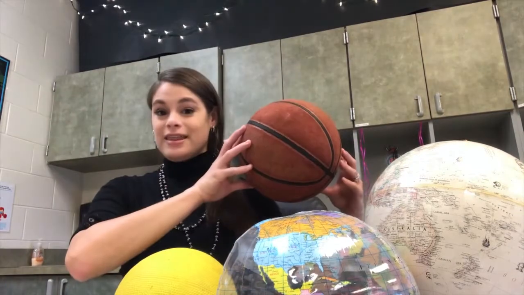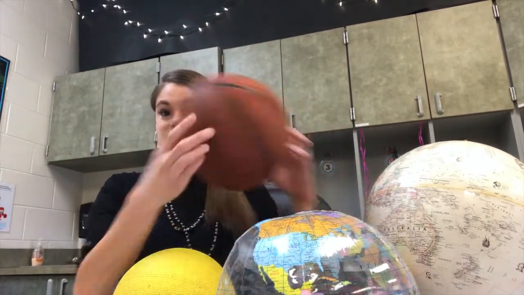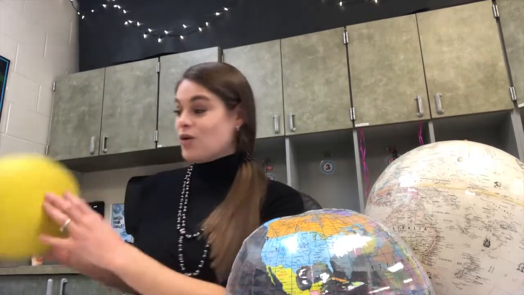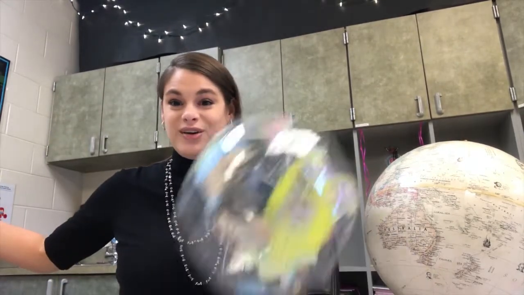In math, geometry, when we learn about 3D shapes, we learn about something like this. It looks like a basketball, or a kickball, or even a globe. What's the word? It's rounded, it's circular. It's called a sphere. S-P-H-E-R-E. Sphere. And that is what is going to help us learn our new geography vocabulary.